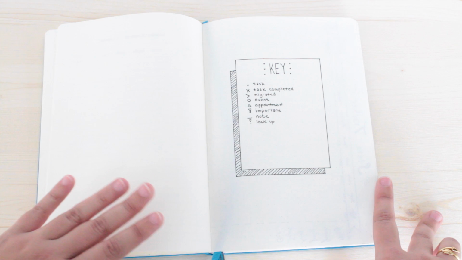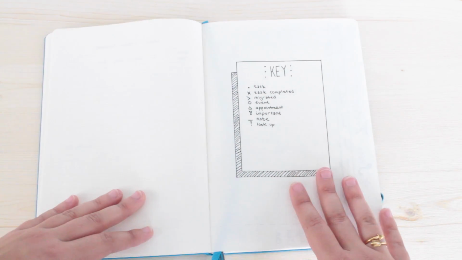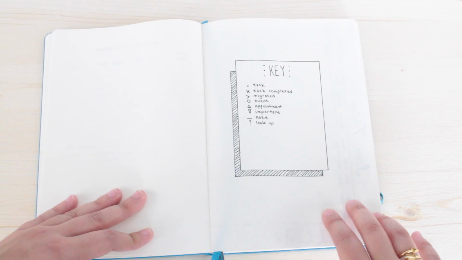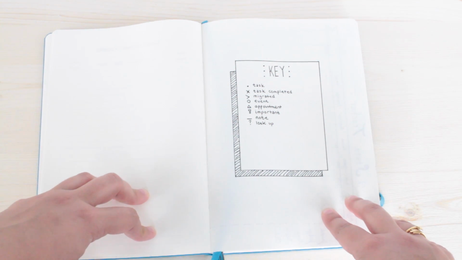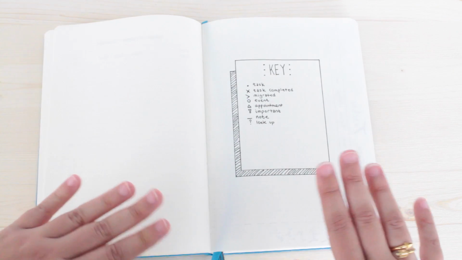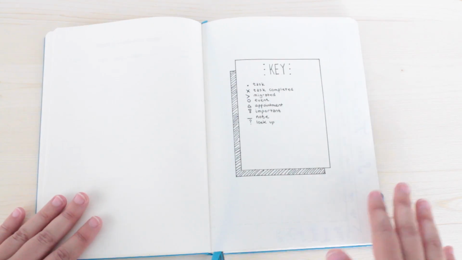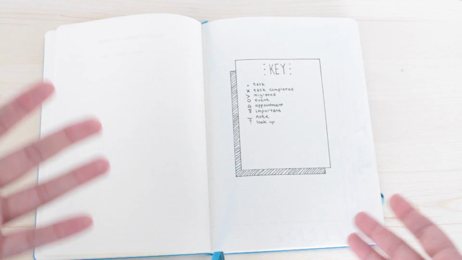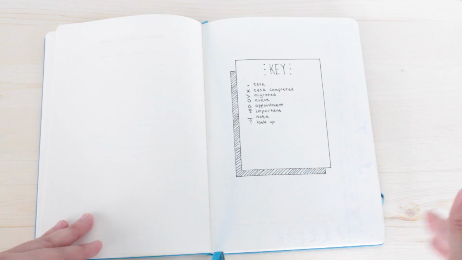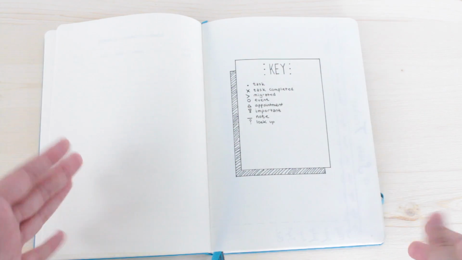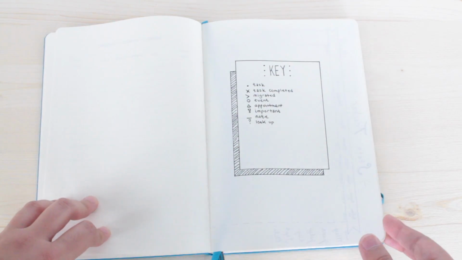I pretty much took my inspiration for my own key from Tumblr and Pinterest. You'll see a lot of things inspired by Boho Berry as well, and a ton of other people on, again, Pinterest and Tumblr that do bullet journal things. Because I'm new at this, I just wanted to do what everyone else is doing and go from there and see what works and what doesn't work, and already I have ideas on what I'm going to be switching going forward.